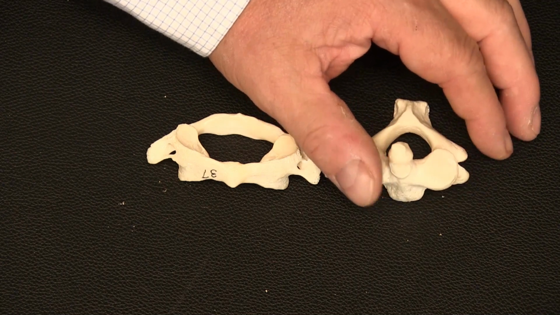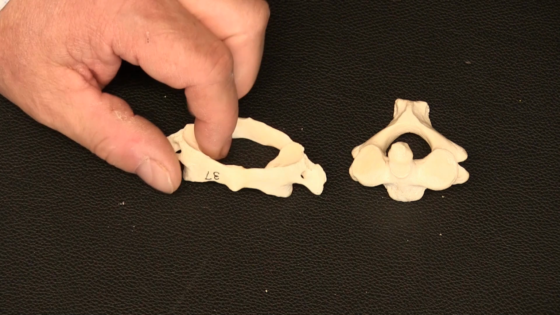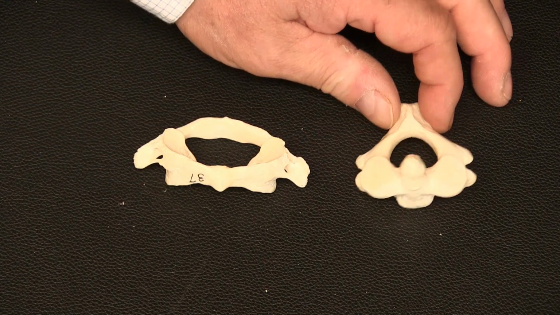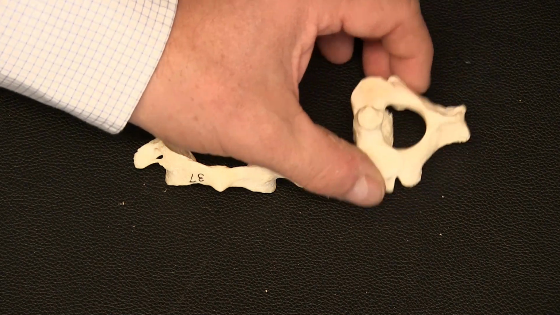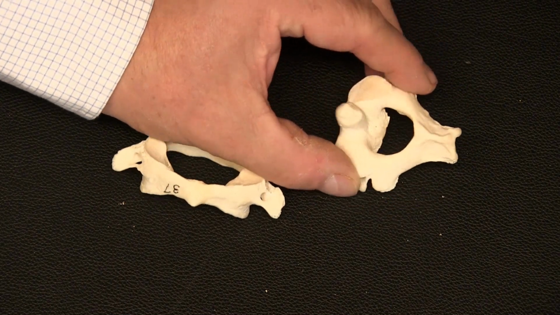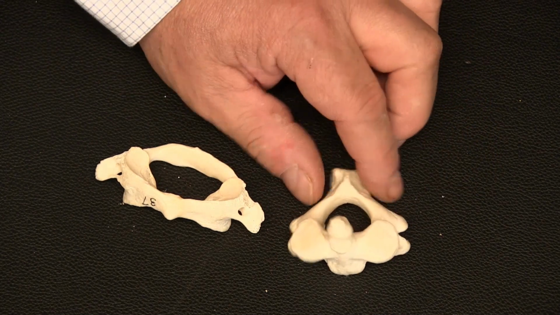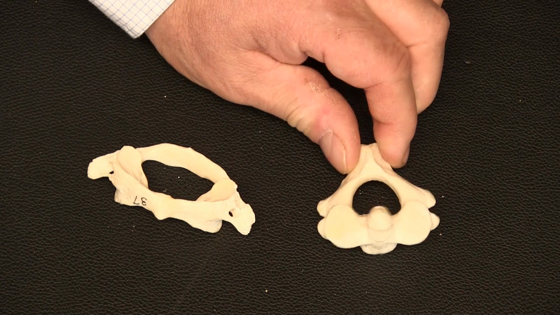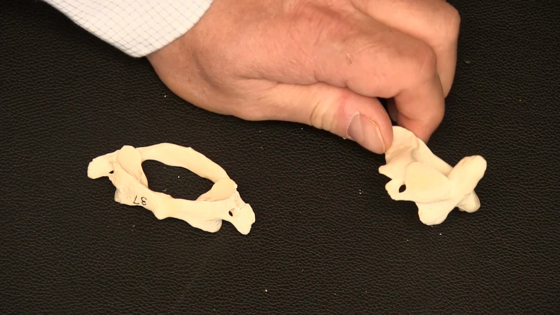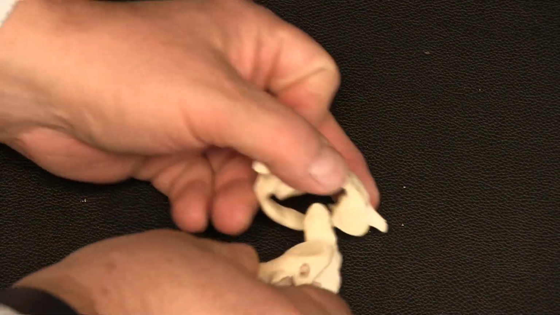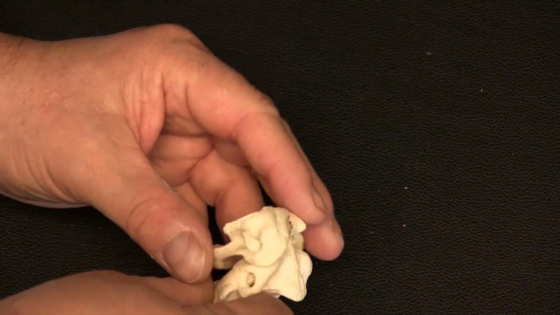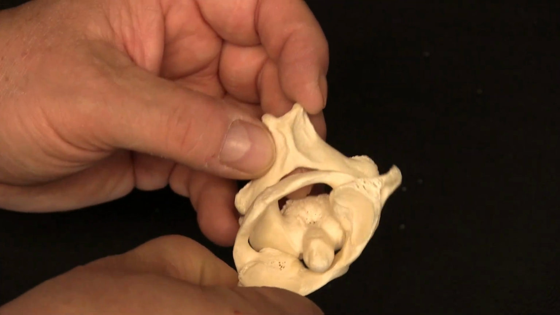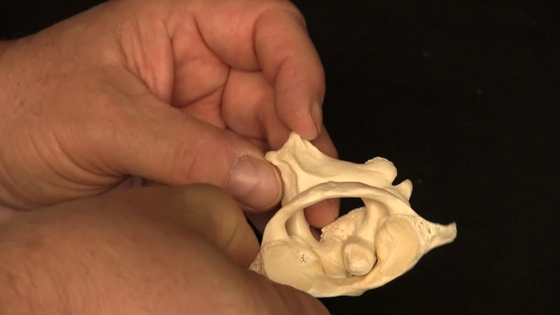C2, the second cervical vertebra, is also known as the axis, and C1 is known as the atlas because it supports the skull. C2 has most of the characteristics of a cervical vertebra, bifid spinous processes, but it has this big thumb-shaped extension going superiorly. That is called the dens, or the odontoid process. And it is going to actually articulate with the atlas just above it. So let's get those two together there. It's using that pivot point to move and to rotate from right to left.